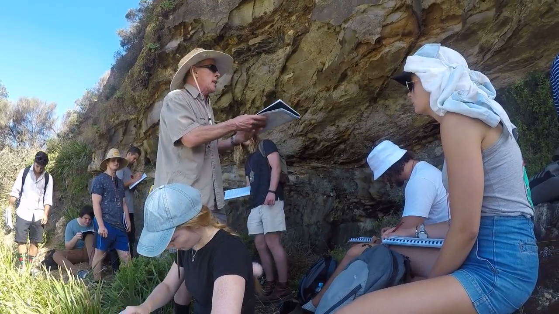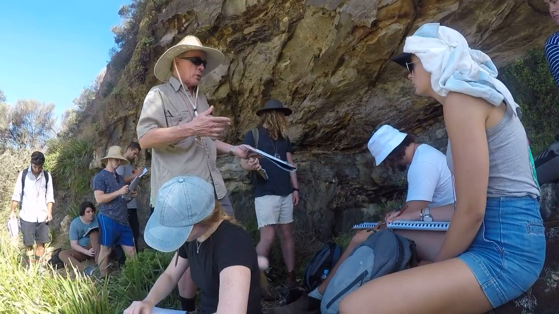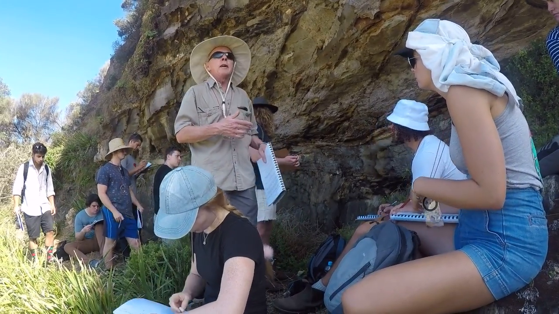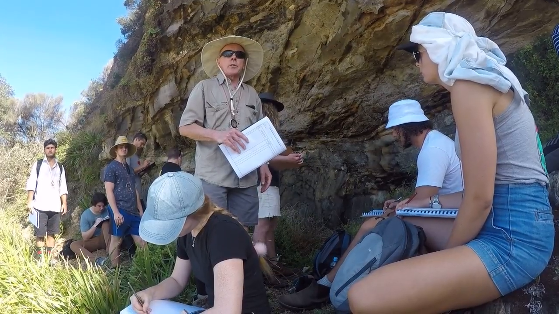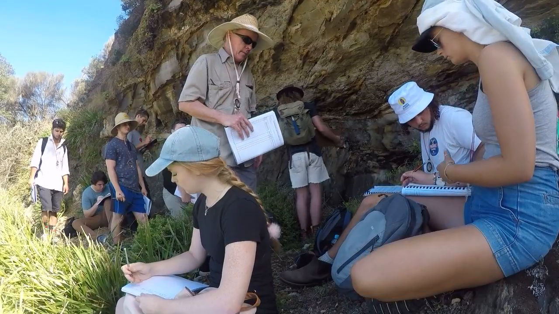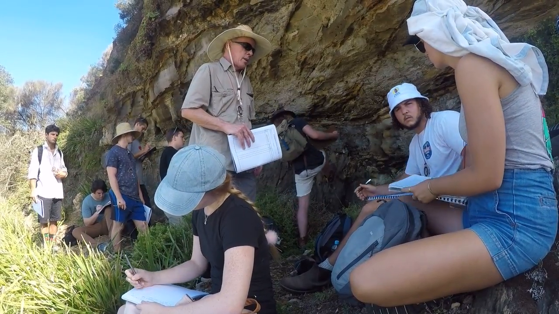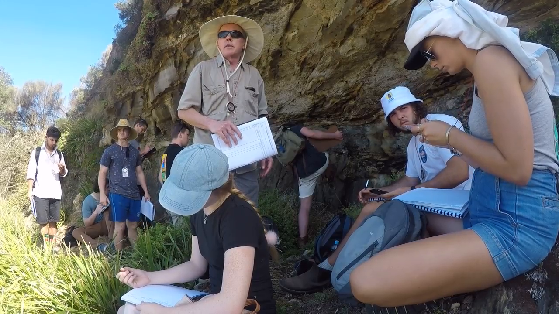So when you do your sketch, make sure you indicate that. Those people with compasses, it probably wouldn't hurt to take a strike and dip of the cleavage here. We've probably got quite a few of you who need your compasses' declination set. I don't really know if we need them to measure here.